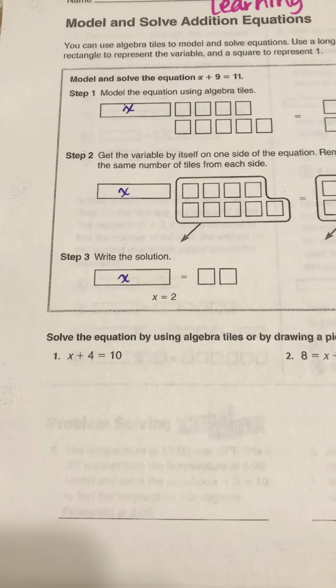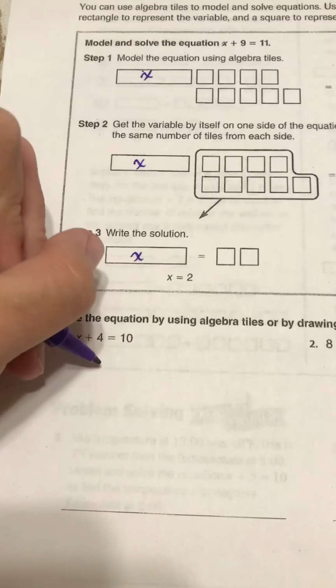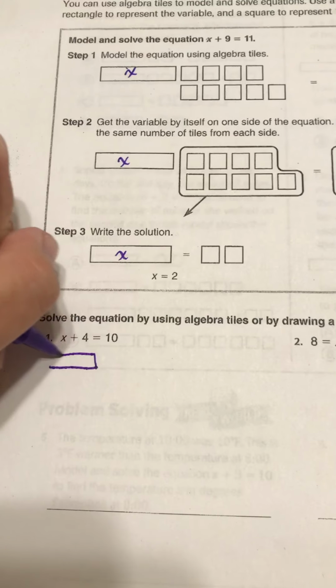All right, so this one says solve the equation by using algebra tiles or drawing a picture. So let's go ahead and do the same thing they did in the example.